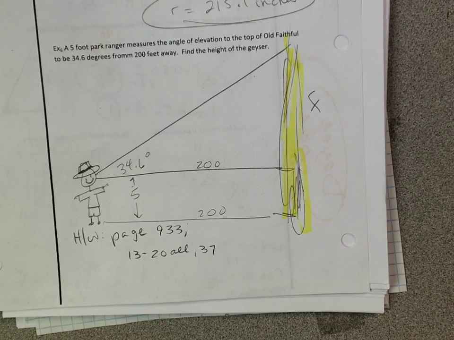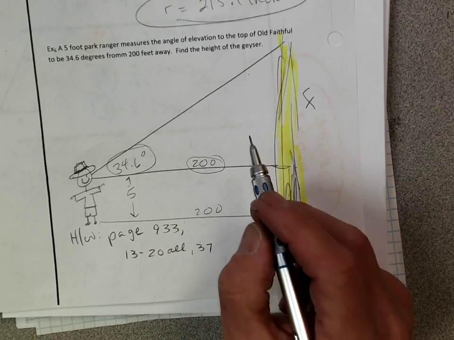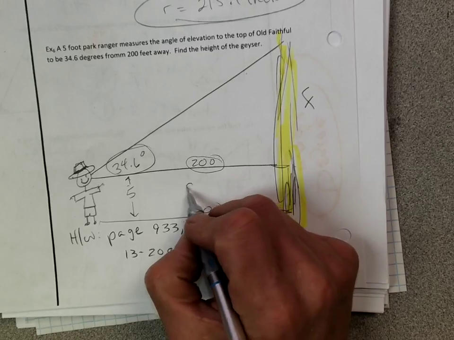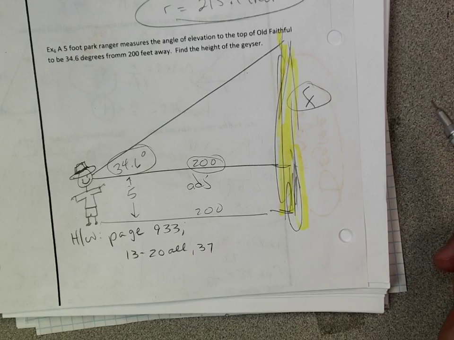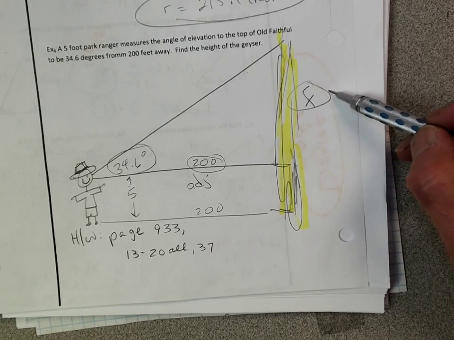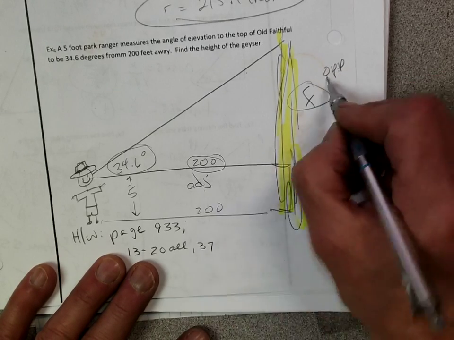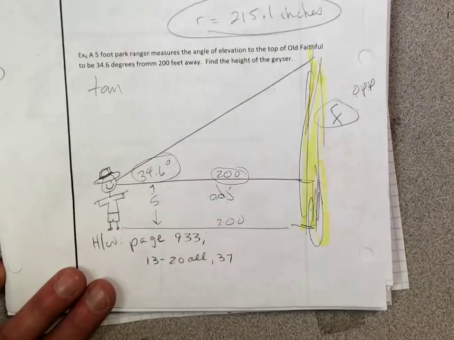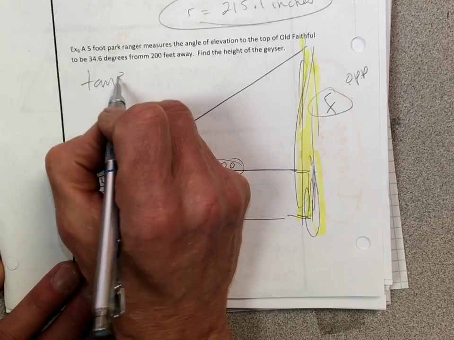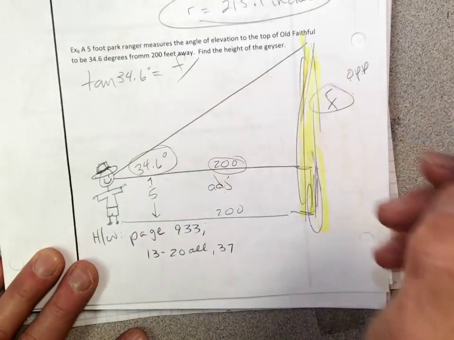So, step 1, pick an angle. Well, how about that one, right? Step 2, use the given side, the 200. What's the name of that side? It is adjacent. Good. Pick a side to solve for. Well, how about F? So what's the name of this side? Don't say F. Opposite. So we are going to use opposite, adjacent, tangent. Right? So let's go tangent of theta, but theta is our angle, 34.6 degrees, is equal to opposite over adjacent, which is F over 200, okay?